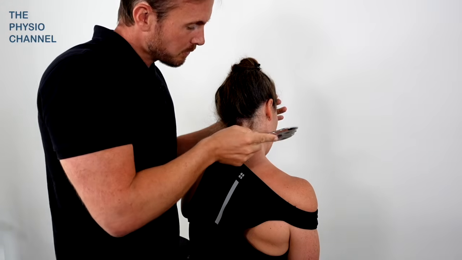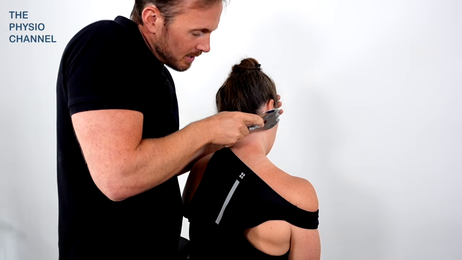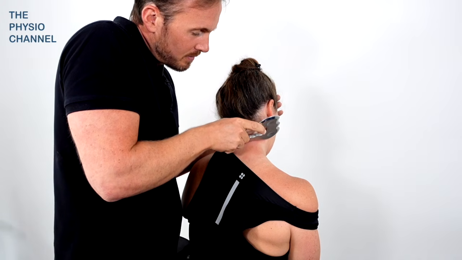And this can be achieved with manual therapy up over the upper traps and lateral side of the neck.